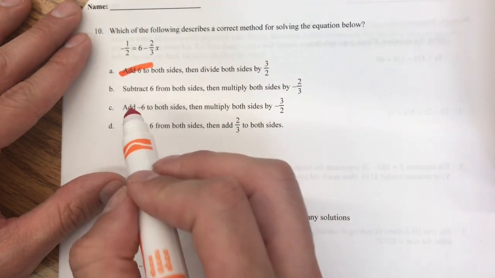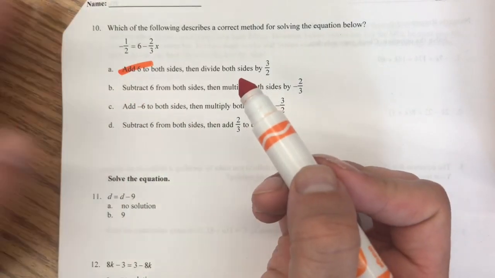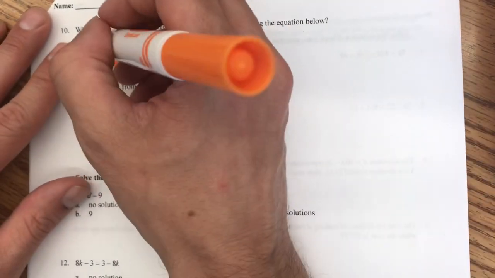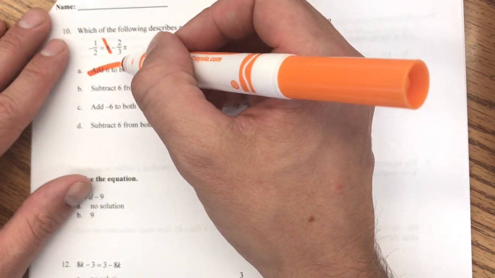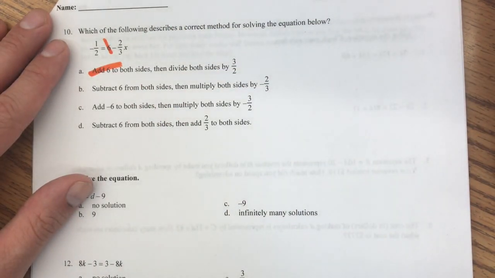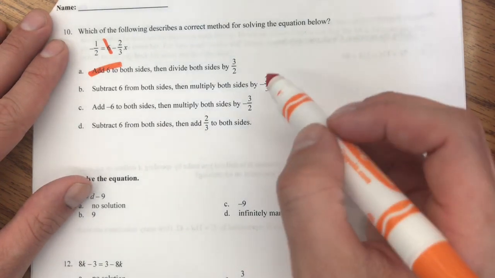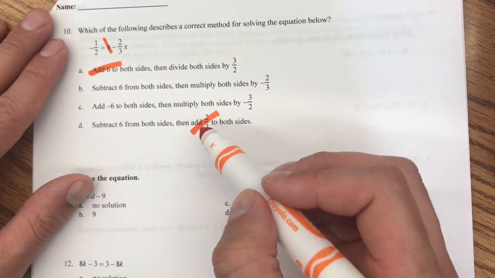Subtract 6. Now, technically, C would work because if I wanted to, I could add negative 6. I hate the way that they word it, but I can't help what other people do. So if I were to take this problem and subtract 6 and get rid of 6, I'm left with negative 2/3, which means I could either divide by negative 2/3 or multiply by negative 3/2. Regardless, I have to do something that is multiplying by a negative or dividing by a negative. So in this case, D's out of the question because this has me adding, which wouldn't even make sense.